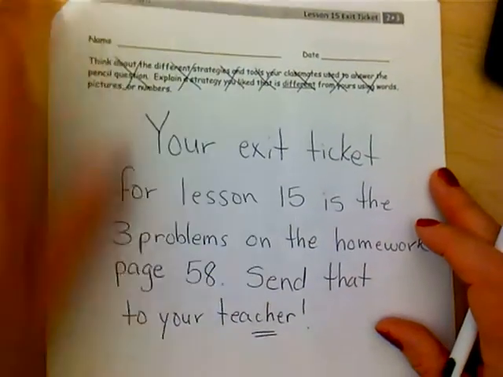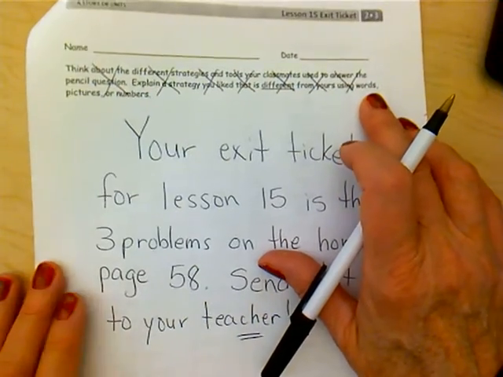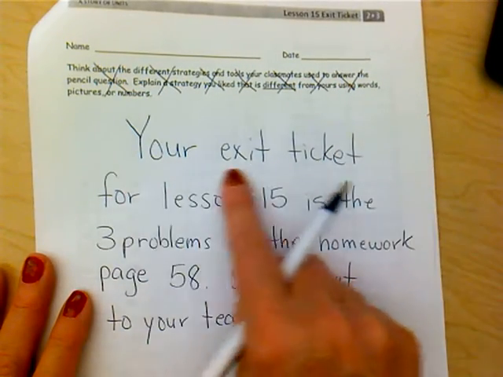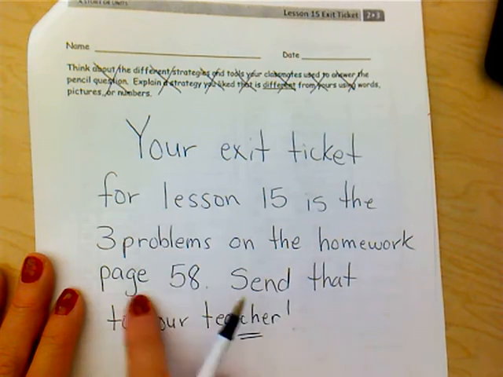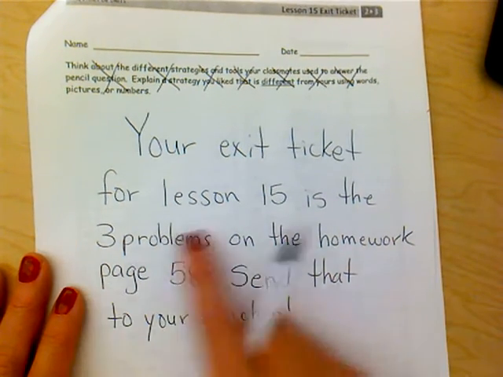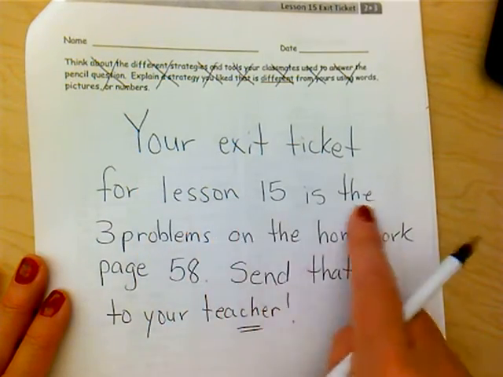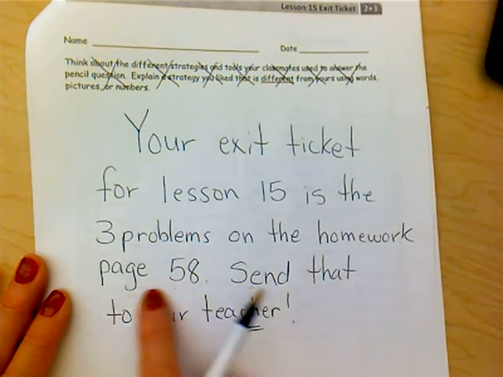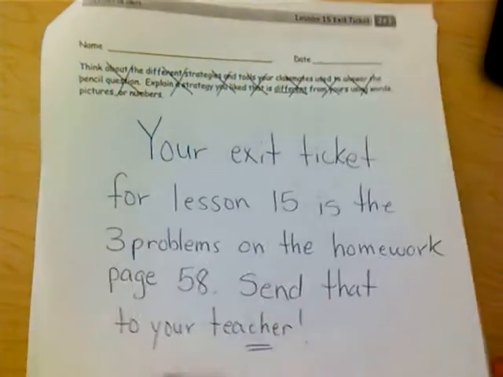And as I said, the exit ticket for lesson 15 doesn't really fit well for what we're doing with distance learning, so we would prefer that your exit ticket for lesson 15 is the 3 problems on the homework page 58. So that was an interruption from the office. Your exit ticket for lesson 15 is the 3 problems on the homework page, which is page 58, and that is what you will need to send to your teacher.